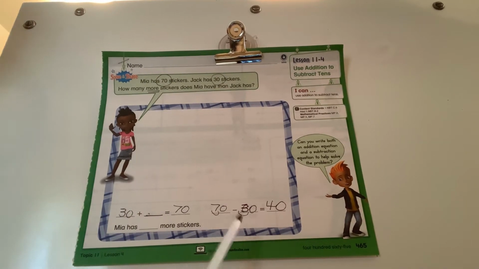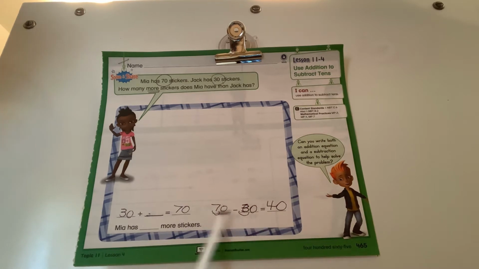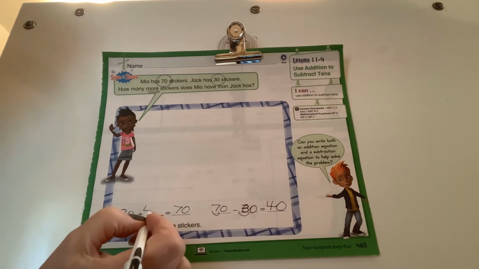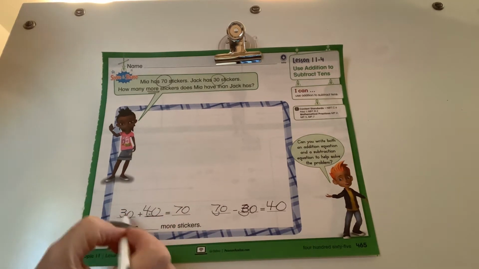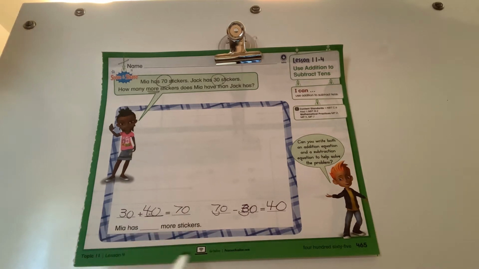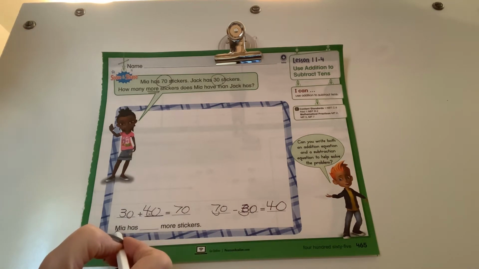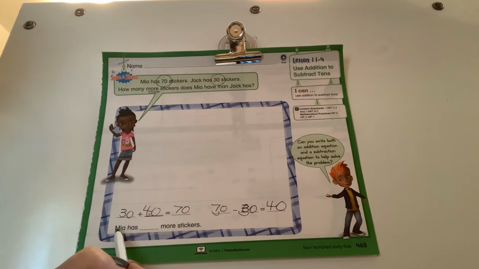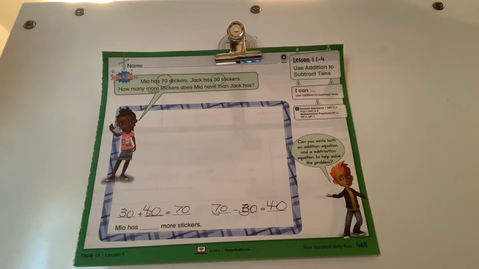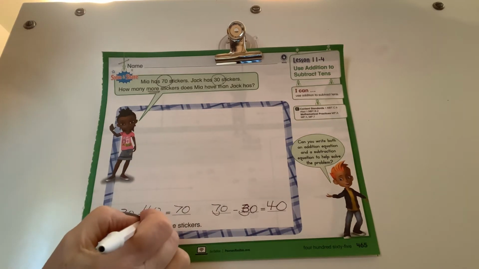It's kind of like the third grade challenge, isn't it? We figured out that 70 minus 30 is 40, but now we have to go back in and plug that in. 30 plus 40 equals 70. So now we have to fill in one more answer. Maya has how many more stickers than Jack? And the answer is 40.